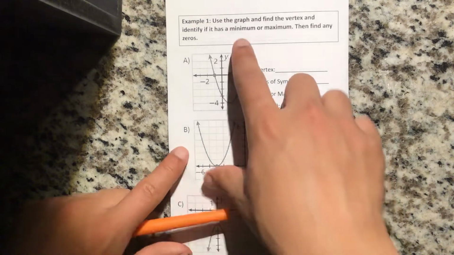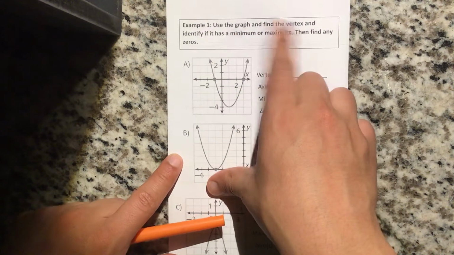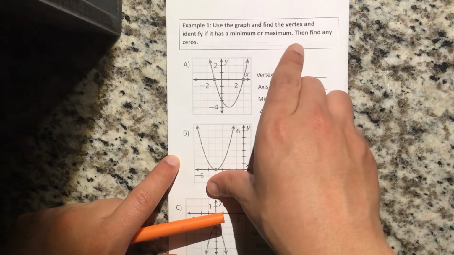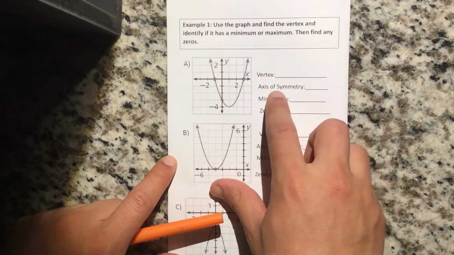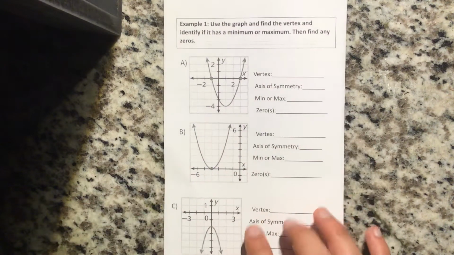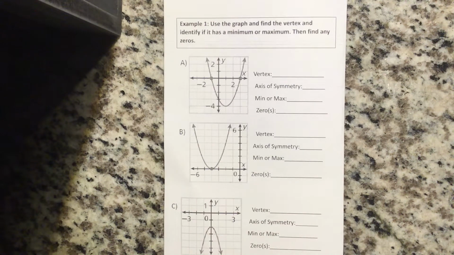So if y'all read up here, it says we're gonna use the graph and find the vertex, identify if it has a maximum or minimum, and then find any zeros. We'll also be finding the axis of symmetry, okay? Now, you're gonna see there's a pattern. Once you kind of get on a roll, it becomes a lot easier, okay? So just kind of follow along for right now.